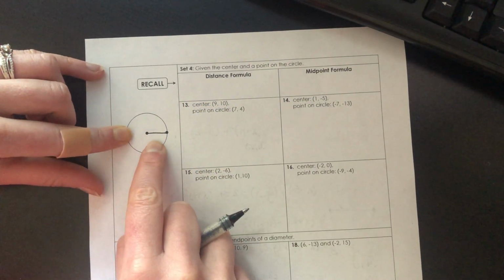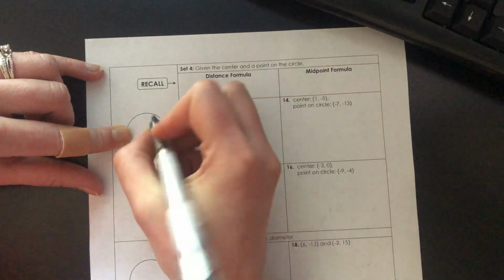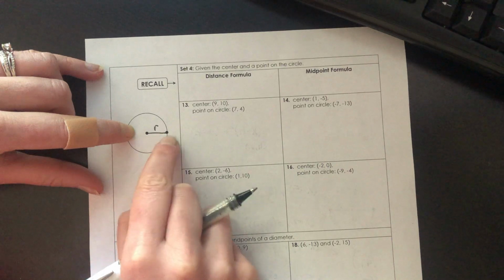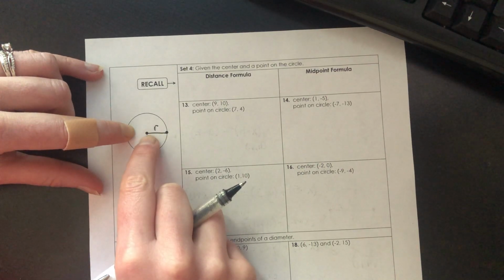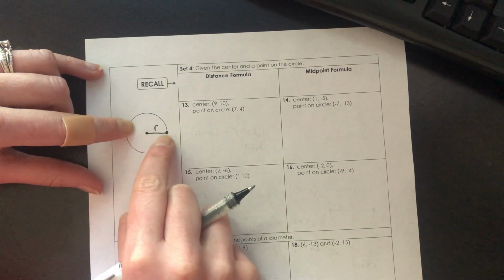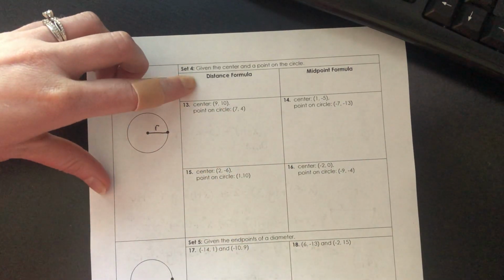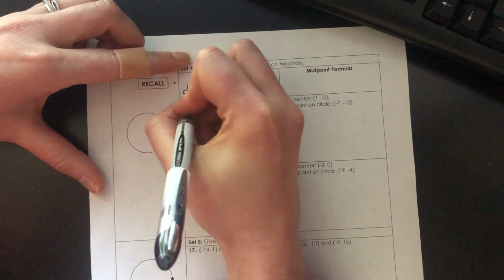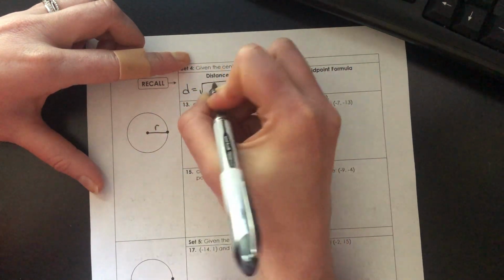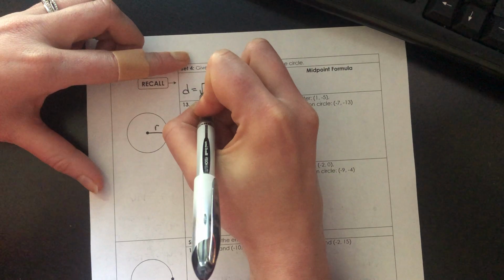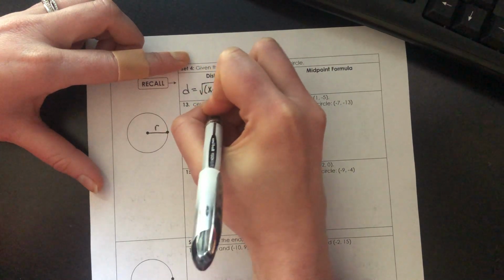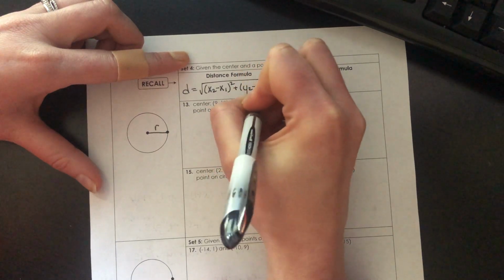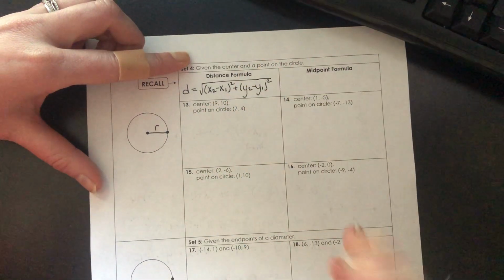what does that look like? That's the radius. Well, to find the distance between 2 points, I repeat, to find the distance between 2 points, I would use distance formula to get my radius. So let's recall that distance formula is the square root of x2 minus x1 quantity squared plus y2 minus y1 quantity squared.